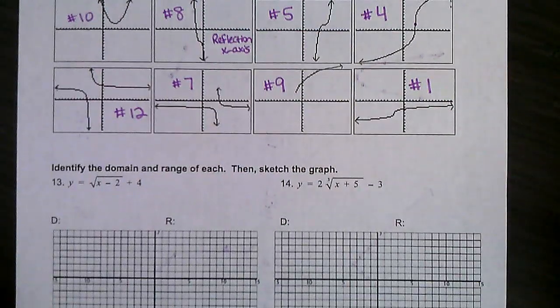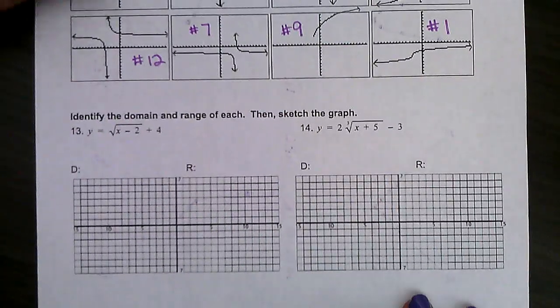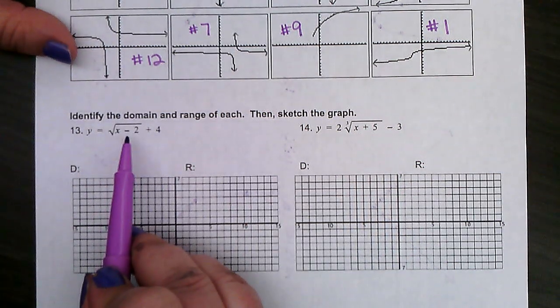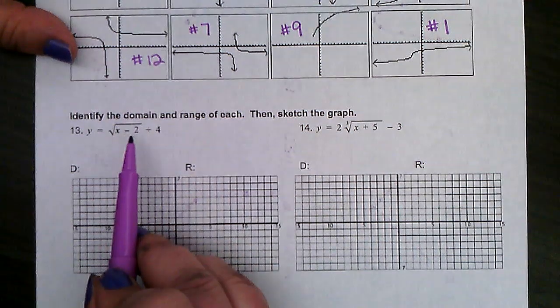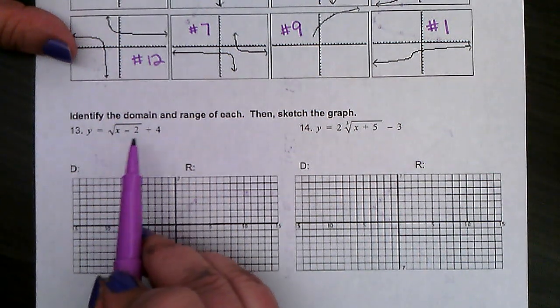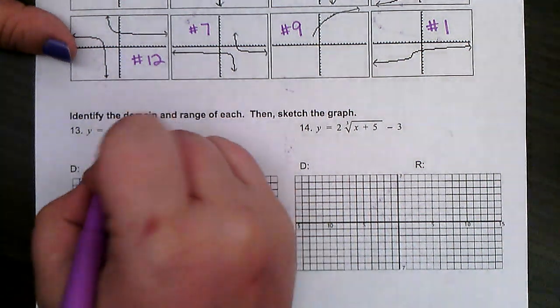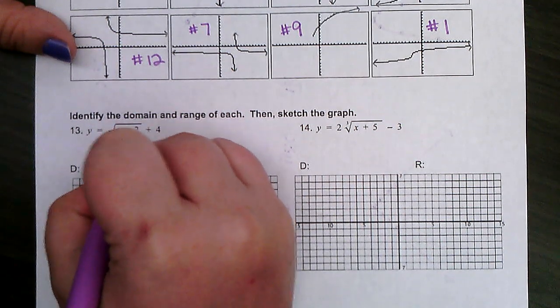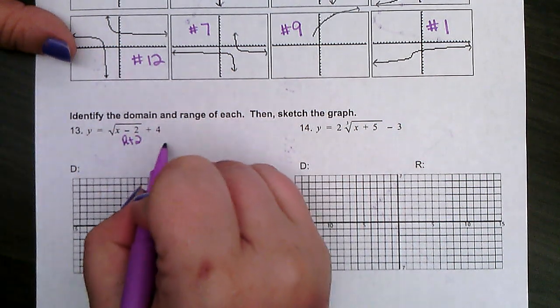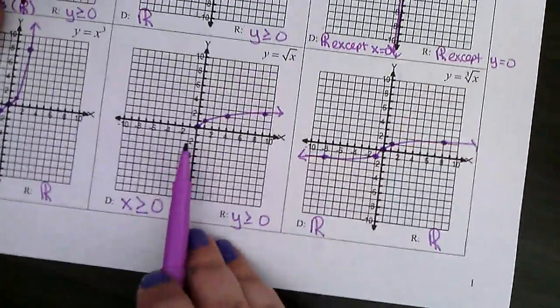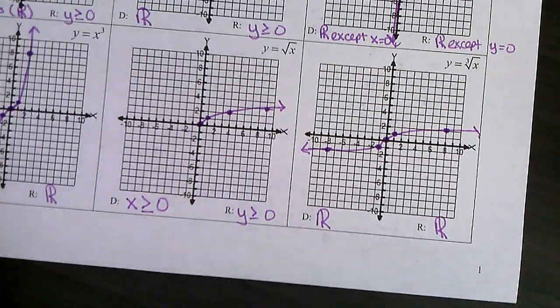And then down here, identify the domain and range of each and then sketch this. Okay, so if I use these transformations, that's what they are. So I'm going to tell you what transformation this is. After all those transformations that we've done, if I see a -2 underneath that, I know this is going to the right 2. And this +4 up here, I know this is going up 4. So this is a square root. So I flip it over back over here. The starting point for this is normally at 0, 0.